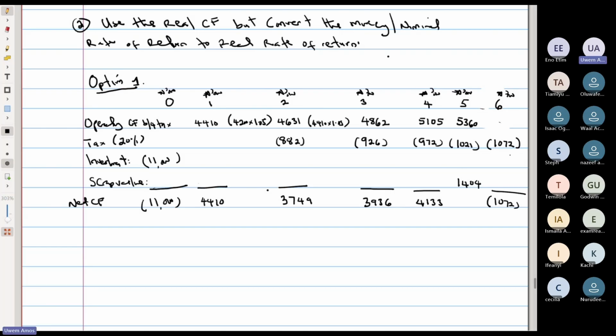Finally, this other one is pretty straightforward, so I had already dropped that down. 5360 minus 1021, and then plus 1404, which is 5743. Five, 7, 4, 3.